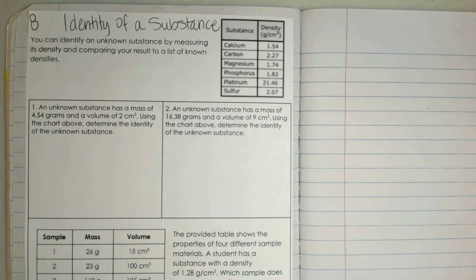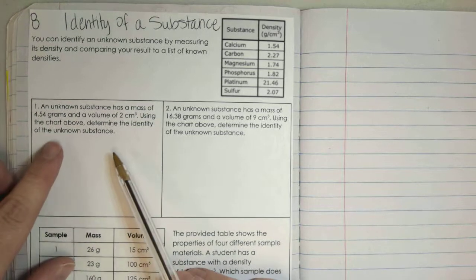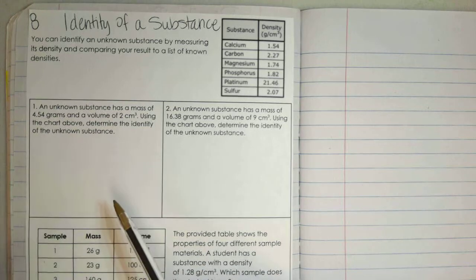So for example, if something is really made of true gold, that object, no matter what it is, whether it's a little gold nugget or a big gold chain, it's always going to have a density of 19.3 because that's the density of gold. And so oftentimes we'll be asked to identify an unknown substance using its density.